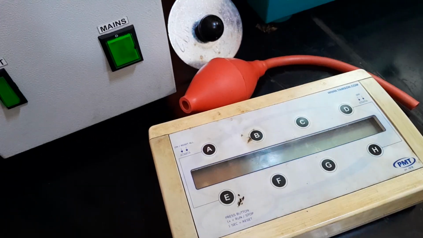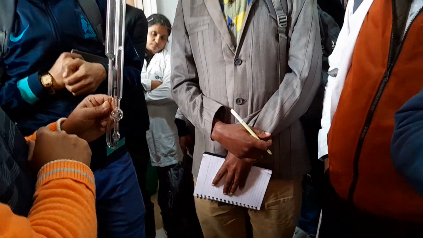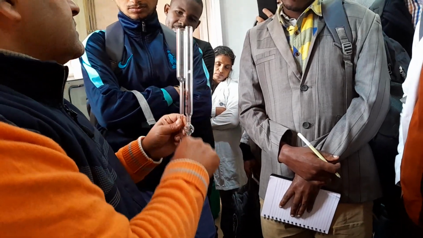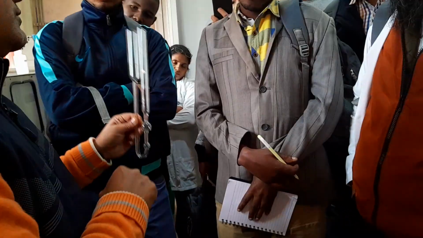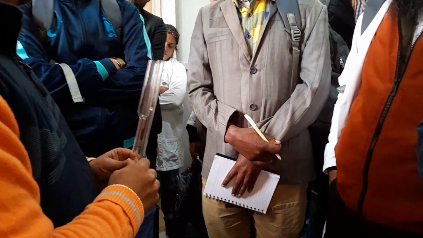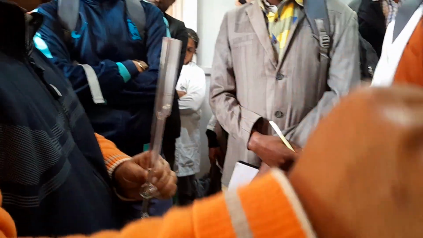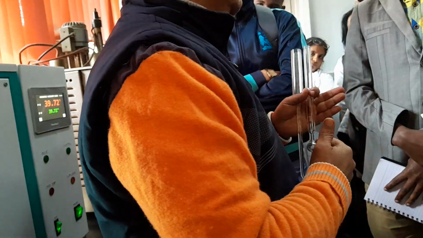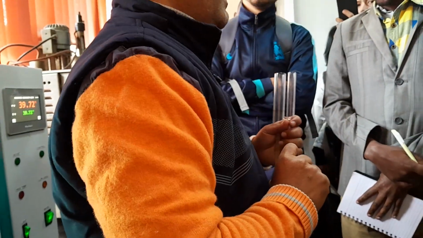That should be in seconds, and multiplied by the constant of the viscometer, because kinematic viscosity is equal to time into the constant of the viscometer which you are using. You will find the result in centistokes or mm square per second, because 1 centistoke equals 1 mm square per second. And you can take 1, 2, 3, 4 readings in one sample.